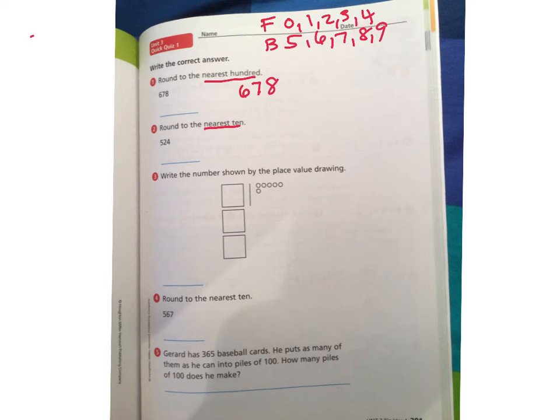Number 2, we're rounding to the nearest 10. So we're going to write our number over here. We're going to underline the 10 spot and then look at the neighbor. Don't forget which one is the 10 spot. Remember that first number isn't going to change. You've got this, guys.